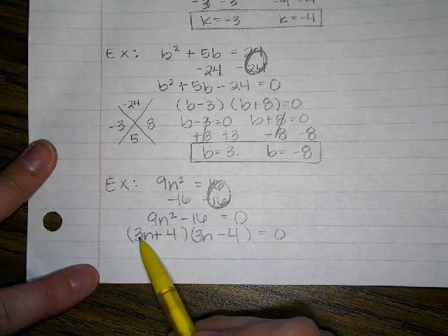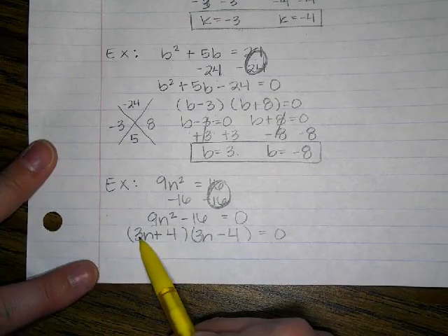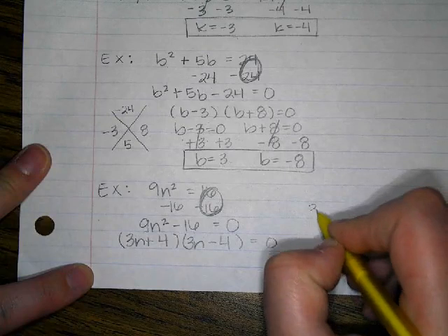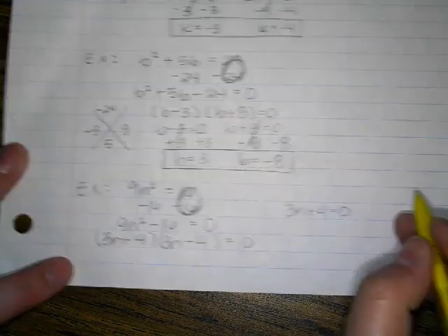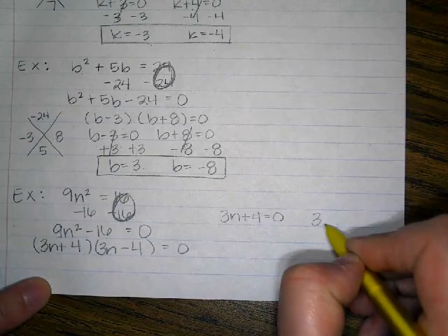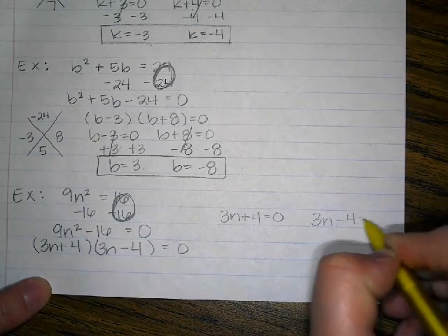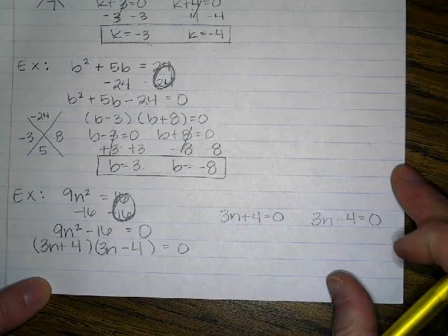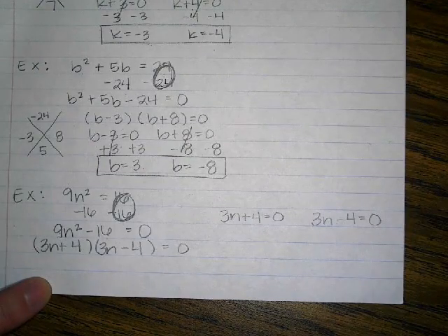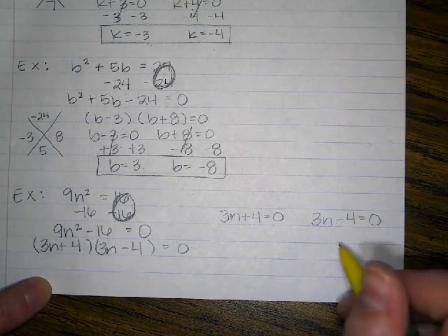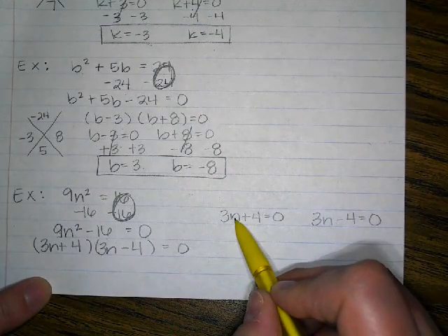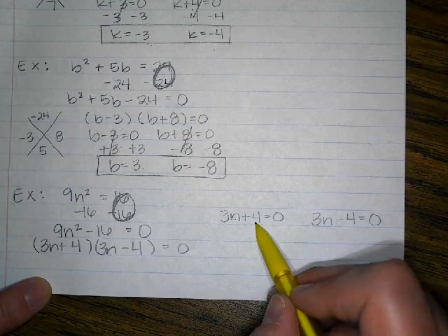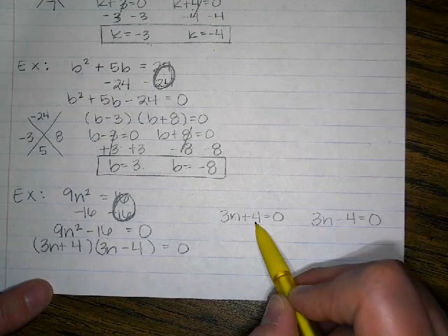Okay? So I'm going to say 3n plus 4 equals 0. 3n minus 4 equals 0, because I want to make sure that the little trick that we figured out works on these ones. Okay? So if I want to get the n alone, how do I get rid of the 4 first? So for this one, we would add the 4 over.